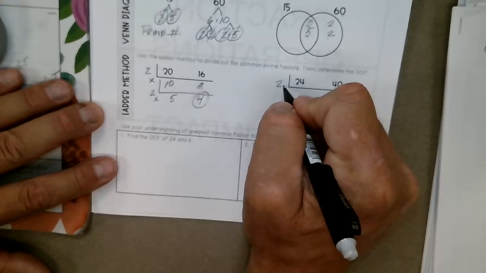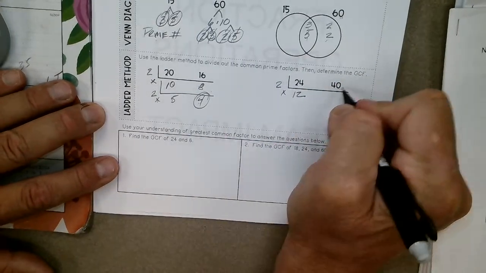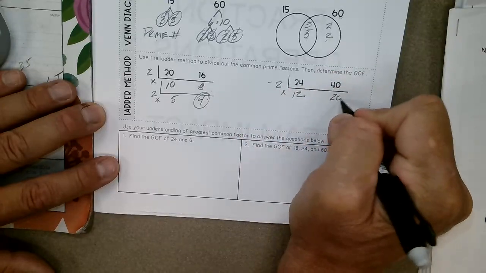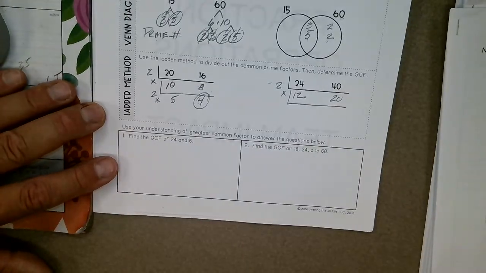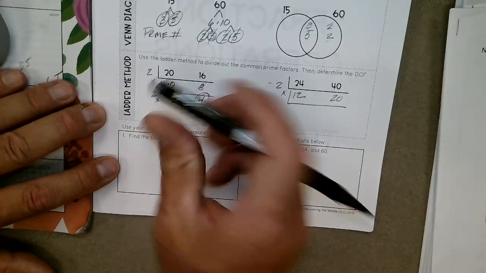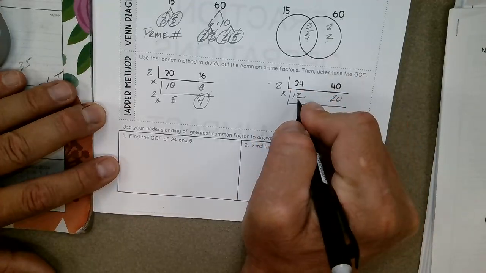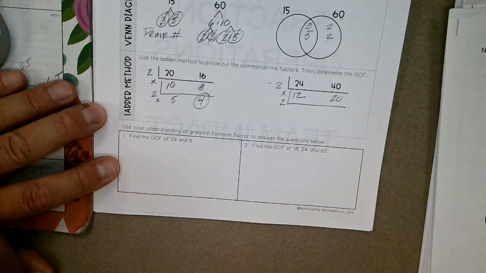Let's divide both of these by 2. 24 divided by 2 is 12, and 40 divided by 2 is 20. All right, and let's factor it down again. What goes into 12? Let's divide them by 2. They're both even, right? Our mental divisibility rules.